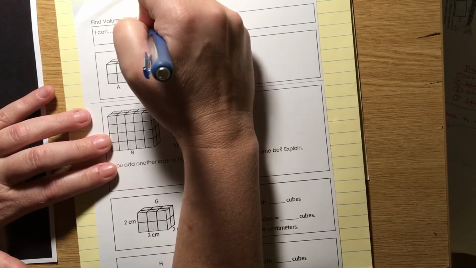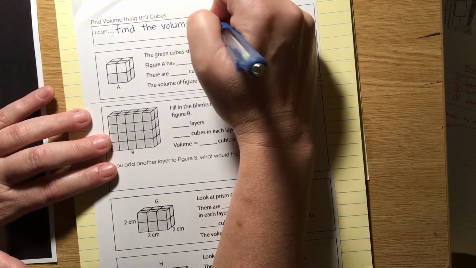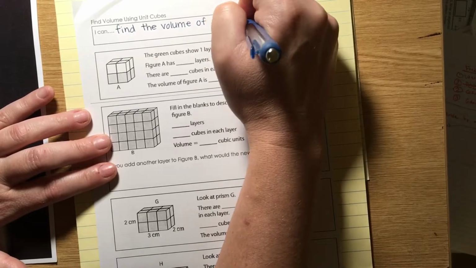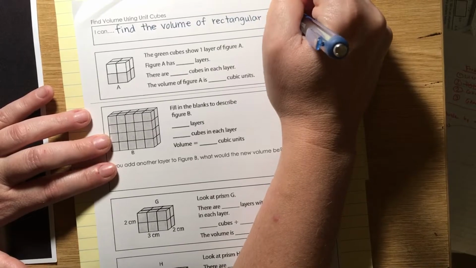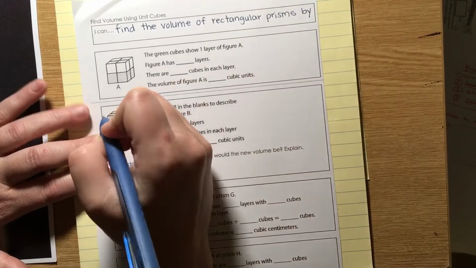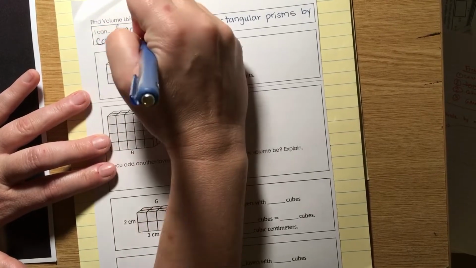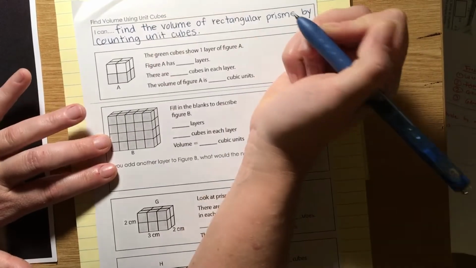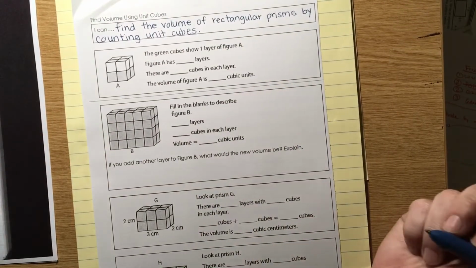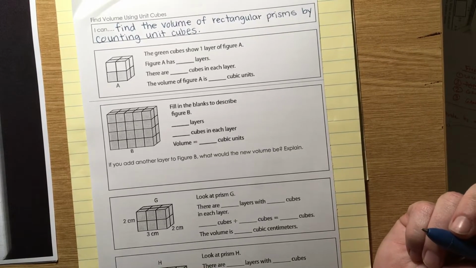find the volume of rectangular prisms by counting unit cubes. So take another moment, pause the video if you need to, so that you can get the learning target down for today. So again, I can find the volume of rectangular prisms by counting unit cubes.